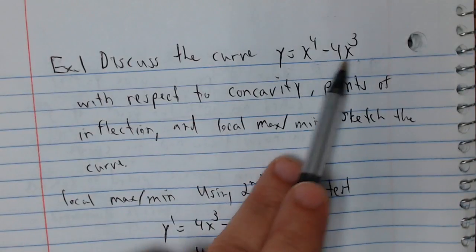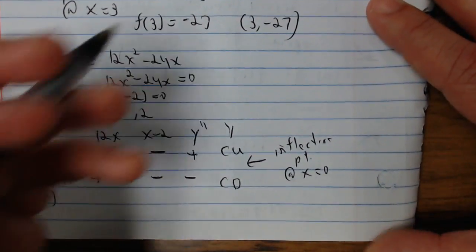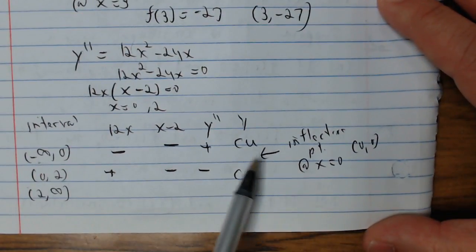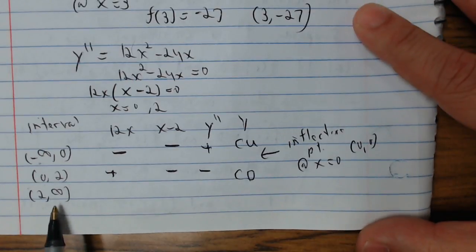In fact, if I were to plug in 0 in here, what do I get? I get 0, and y is 0. So at x equals 0, the point itself is (0, 0). We have an inflection point. So what do I know? It's going to change from concave up to concave down. And so, let's move on.